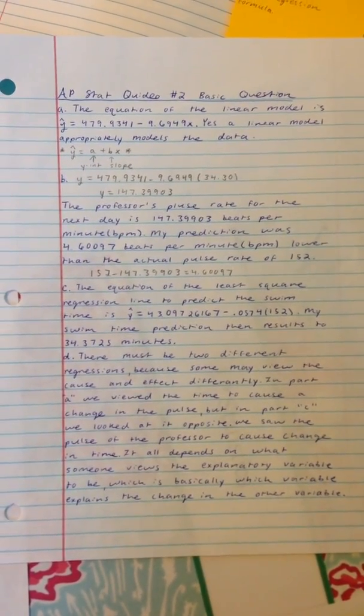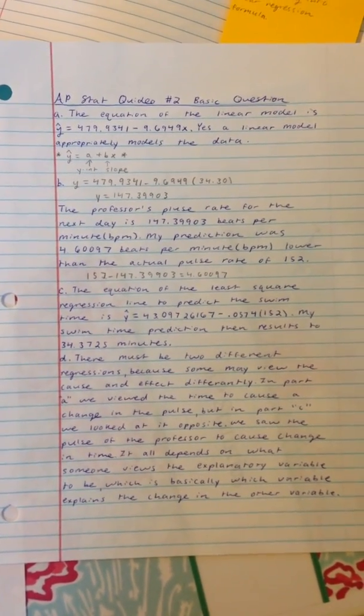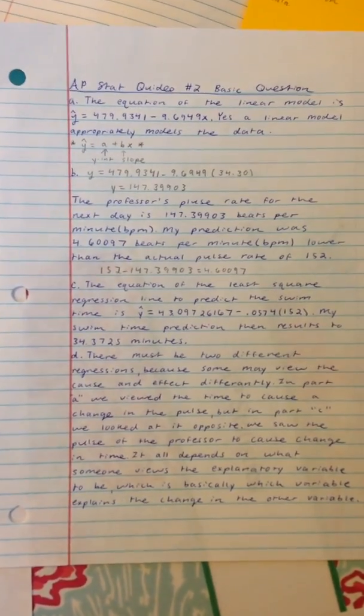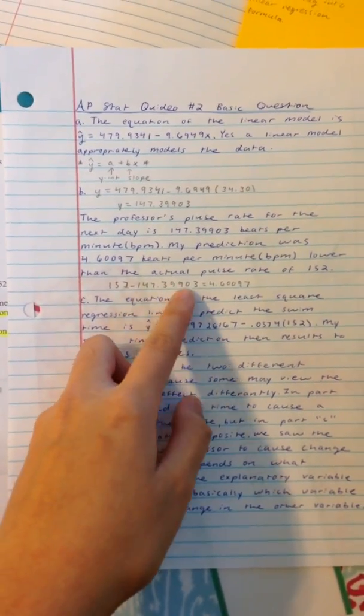The prediction was 4.60097 beats per minute lower than the actual pulse rate of 152. To figure that out, I just did 152, since that's what they gave us, minus our answer to get the 4.60097.